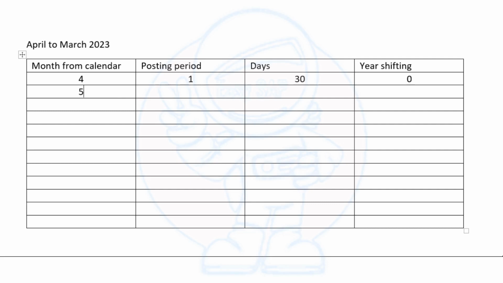Month from calendar column. 5th period is May as per calendar year, but posting period will be second in fiscal year April to March 23rd. Number of days will be 31 and year shifting will be 0 as it is of current year. Month from calendar column. 6th period is June as per calendar year, but posting period will be third in fiscal year April to March 23rd. Number of days will be 30 and year shifting will be 0 as it is of current year. Year shifting will be 0 till December as it is in current fiscal year.